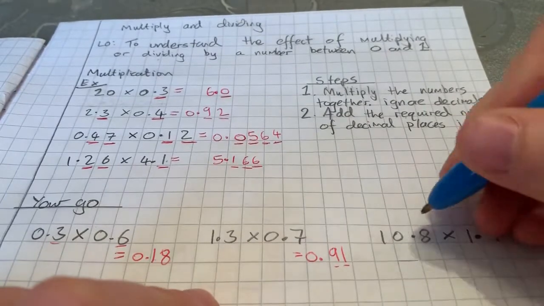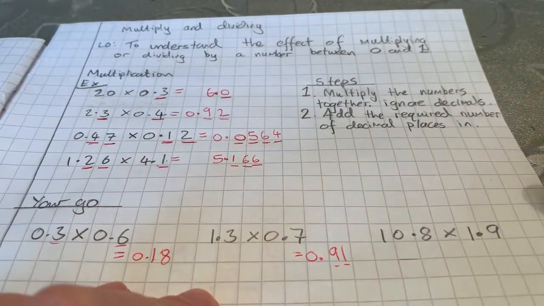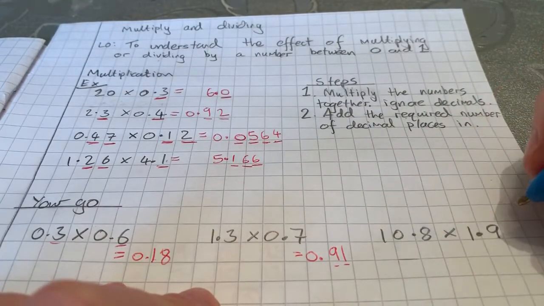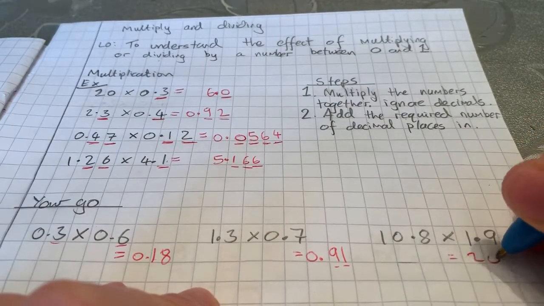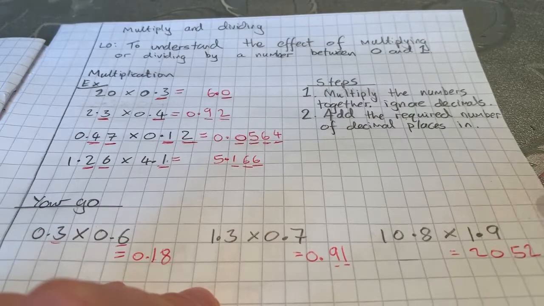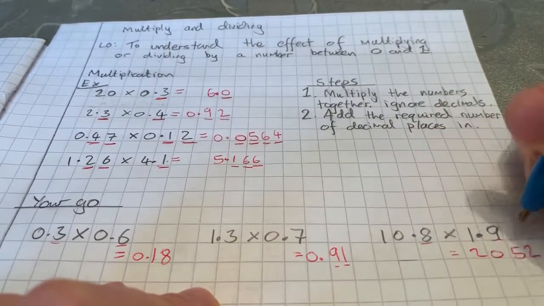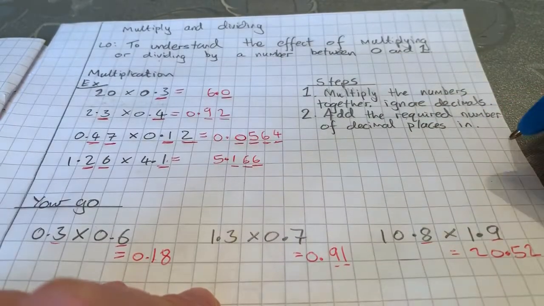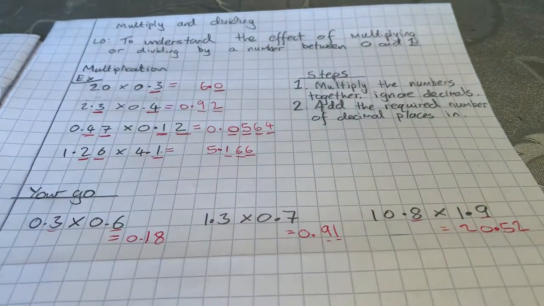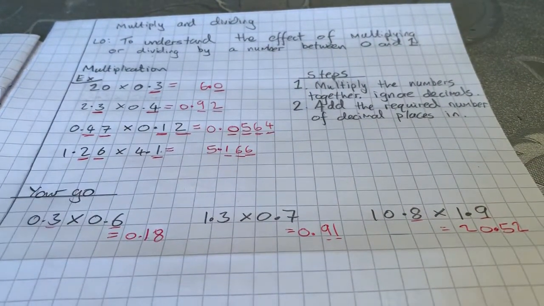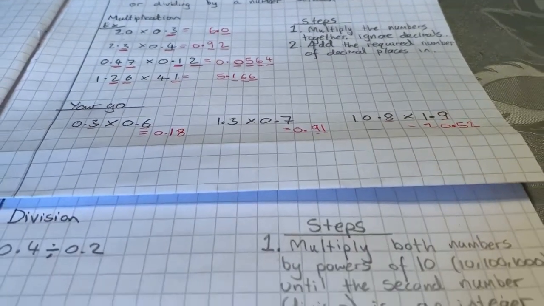And finally, 10.8 times 1.9, which is 108 times 19, gives us an answer of 2052. We've got 2 decimal places, 20.52. All right, so that was multiplication. Now on to division.